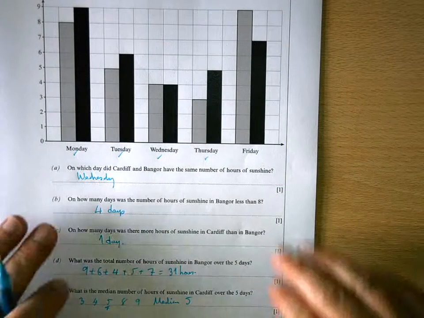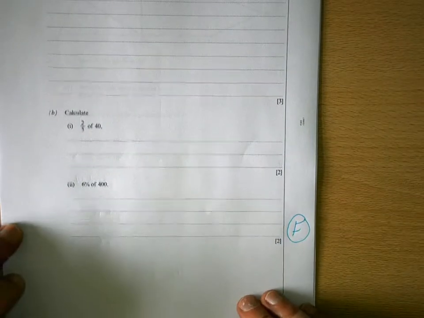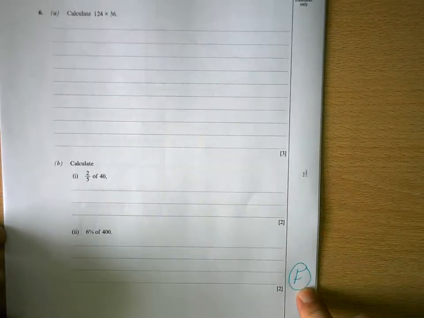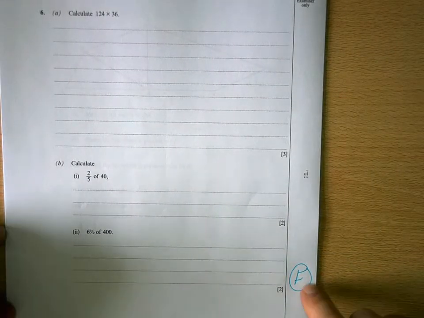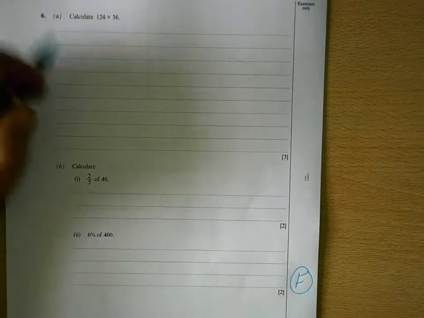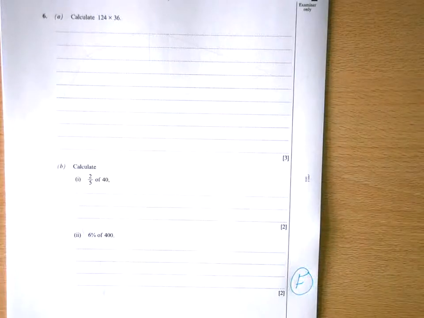Okay, so that's question 5. Okay, we're on to question 6 now, and you can see here that if we can get this one right, we're hitting our F grade. Calculate 124 multiplied by 36.